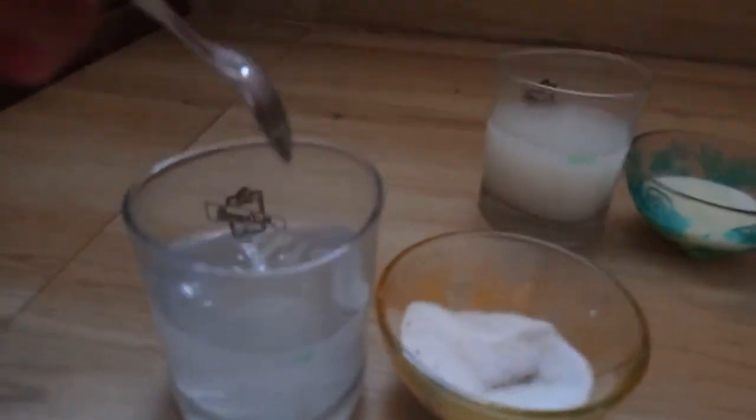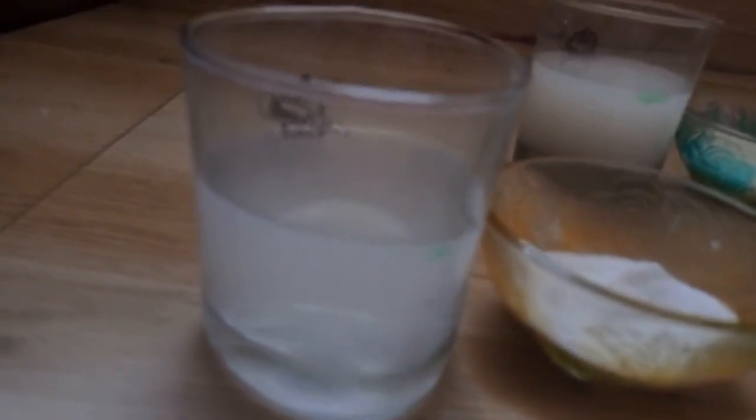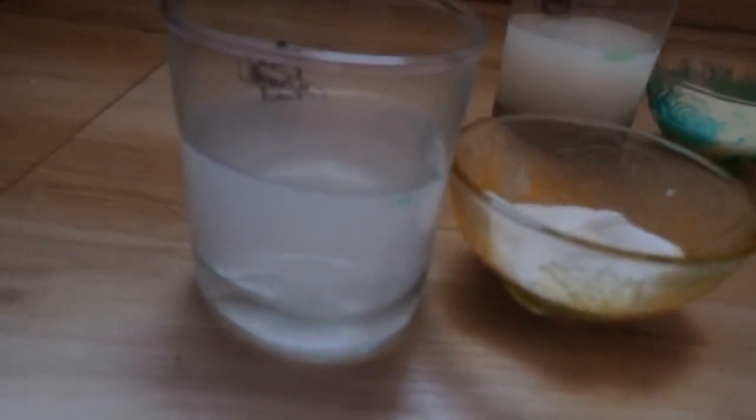So children, now if you look at the water, are you finding the salt particles separating in the water? Definitely not. The salt particles are completely dissolved in the water. This means the water is uniform now. In the solution, whatever particles we added, it appears uniform. You can say it is now homogeneous.